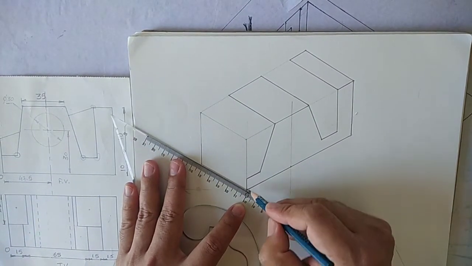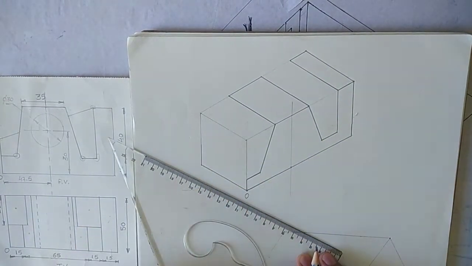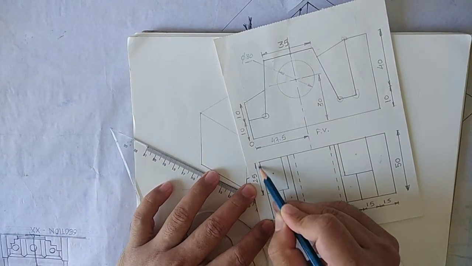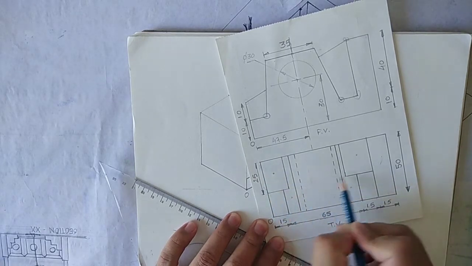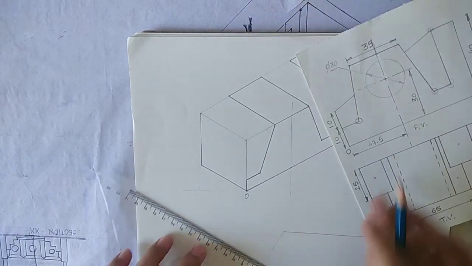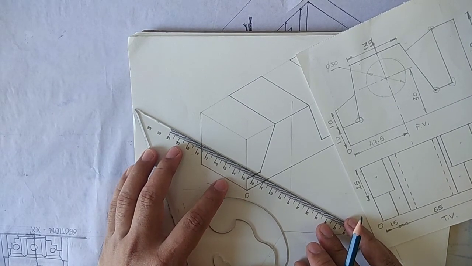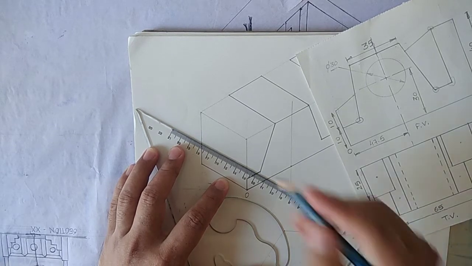Now draw this part. The dimension of width of this non-isoline plane is 25. So from here measure 25 mm.